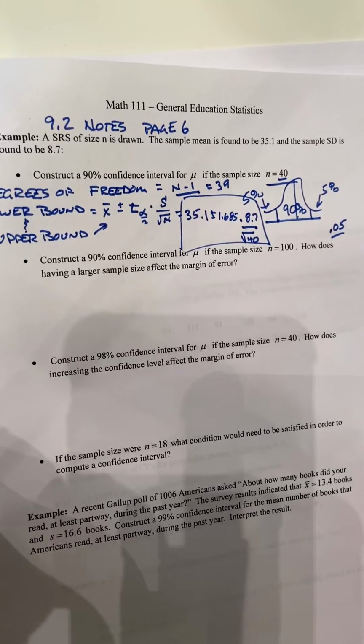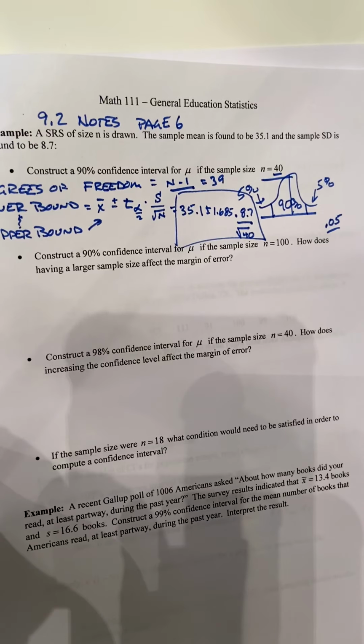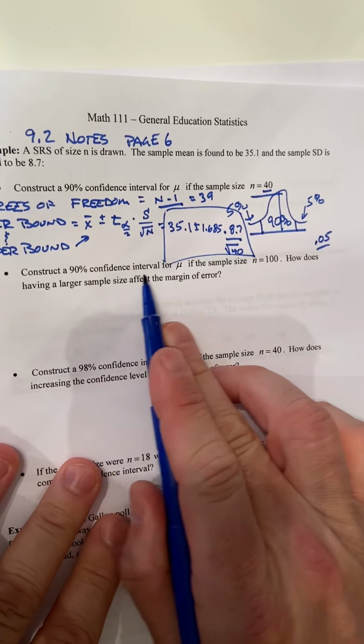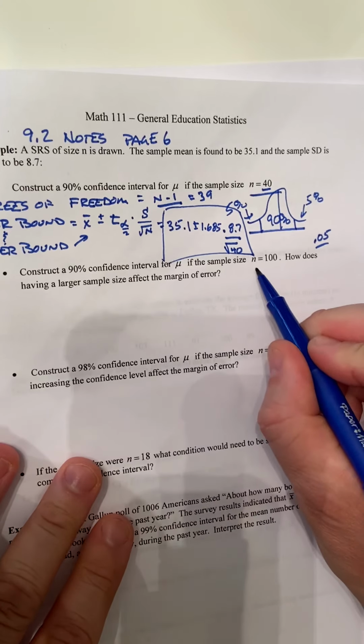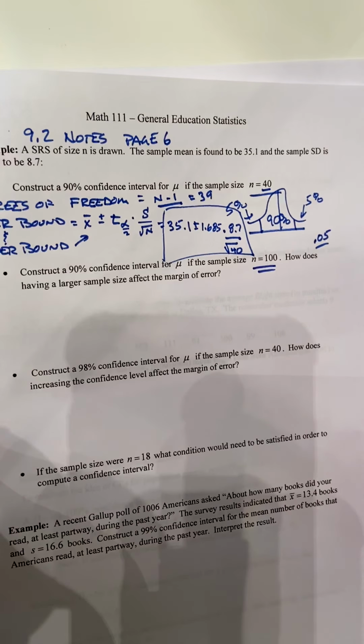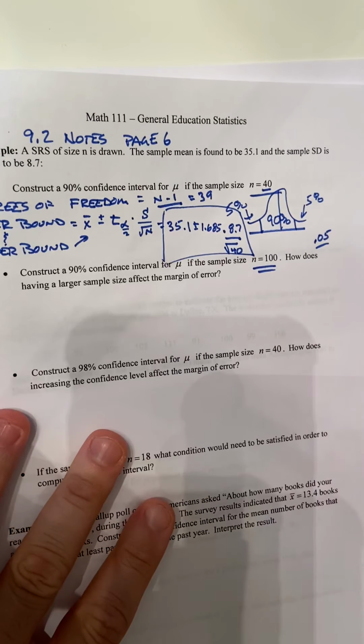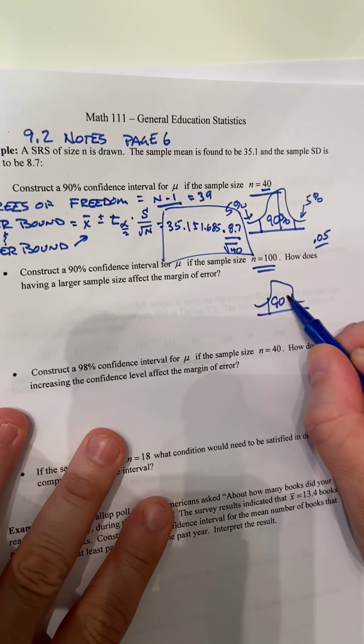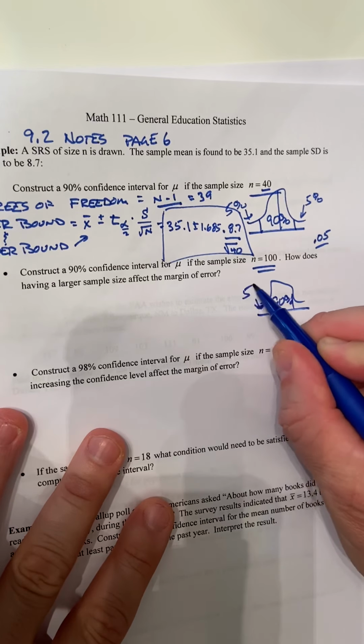Once you do enough of these, they're all the same. If you have any questions, just shoot me an email. This time we're going to construct a 90% confidence interval for a sample size that's a little bit larger. What do you think that's going to do to our upper and lower bounds? Again, same exact data, we want 90% in the middle. That means 5% is on the edges.